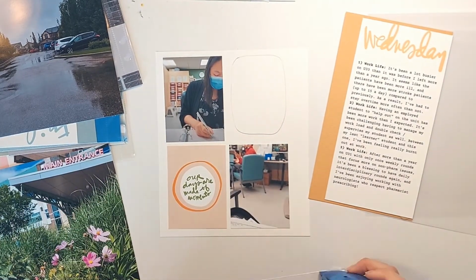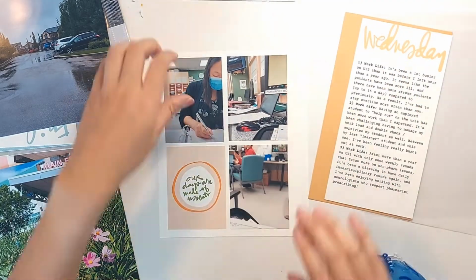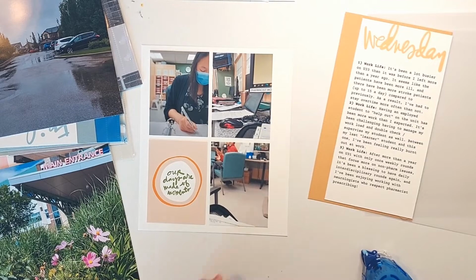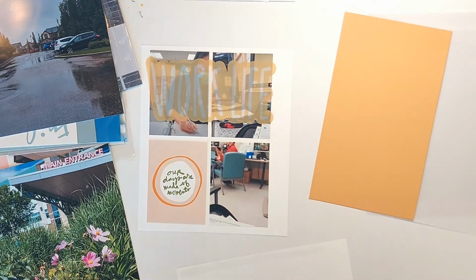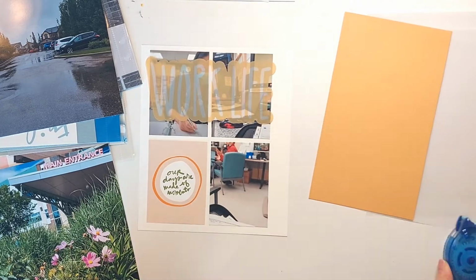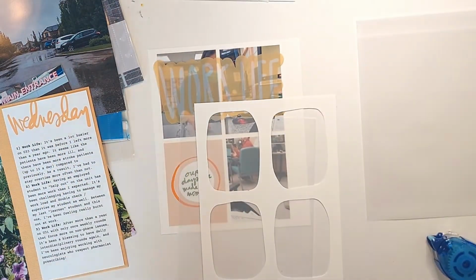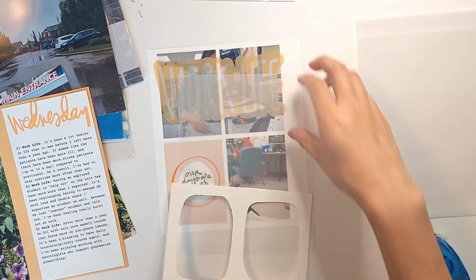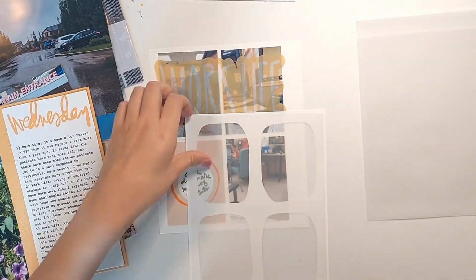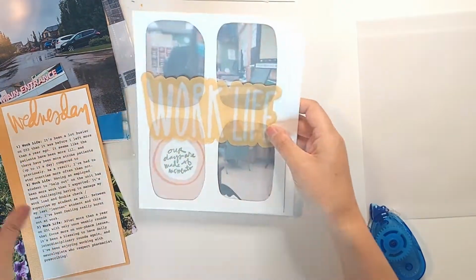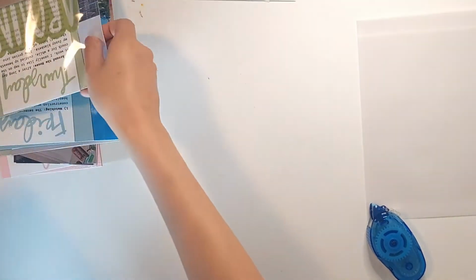And after I finished doing that, I scored the top of my cut file piece at 1/2 inch away from the top. So I did cut this down to about 8½ inches instead of the original 9 inches tall, so that I do have 1/2 inch of a hinge space to attach that to the back of this page. And I just used some 3/8 inch score tape to adhere that to the back of my flip up page.